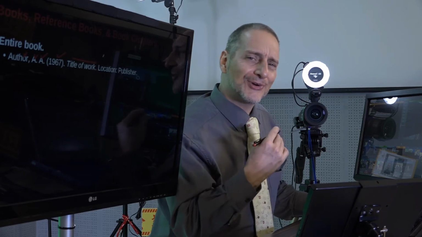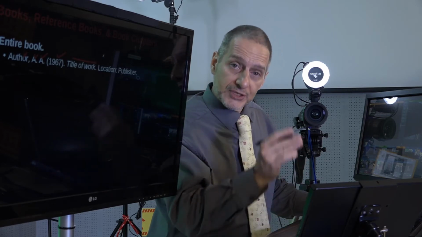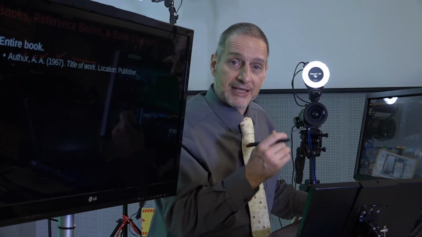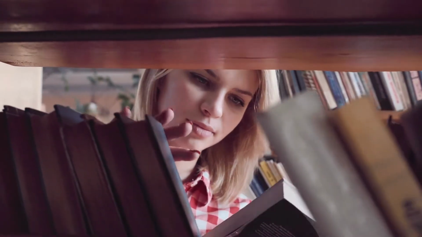Now, it's a little bit confusing. Why do we have this? We don't have enough time in this class to explain everything why, and I'm not sure I understand everything why the APA does what it does. However, traditionally, it has been the case that to know the book volume or where it was printed and when it was printed would be helpful in finding the book.